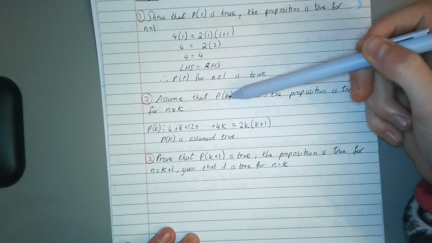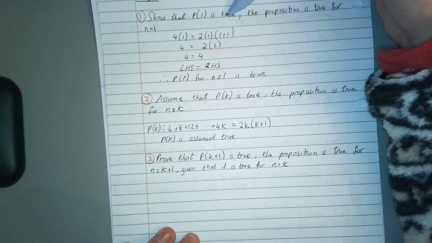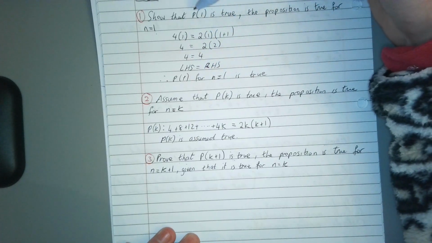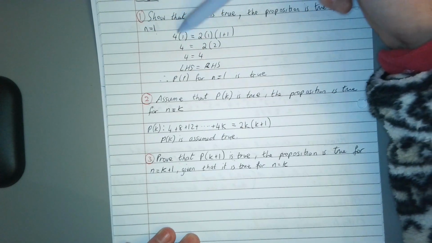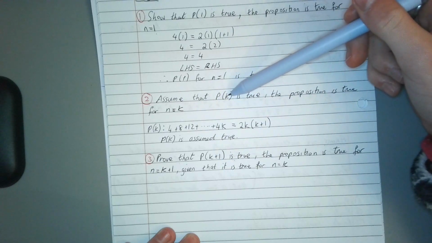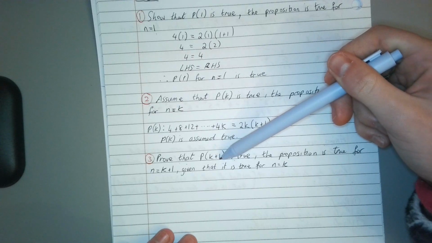It's like saying the proposition of 1 is true and then going to the proposition of 2 is true. We can't go straight to k plus 1. We have to assume k is true first before going on to k plus 1.